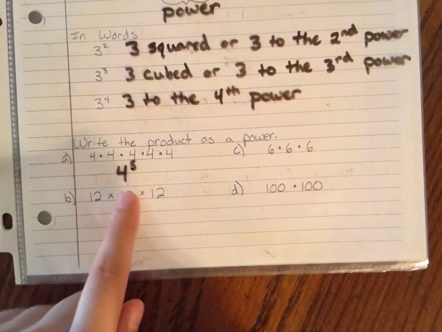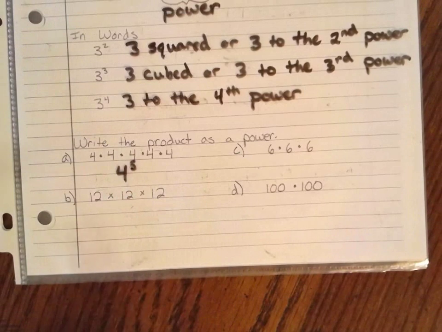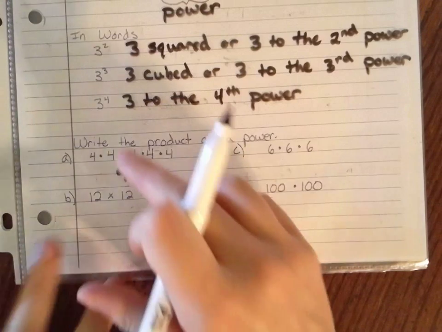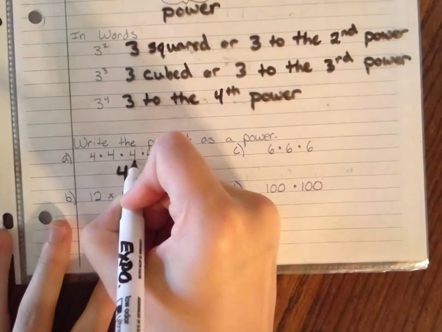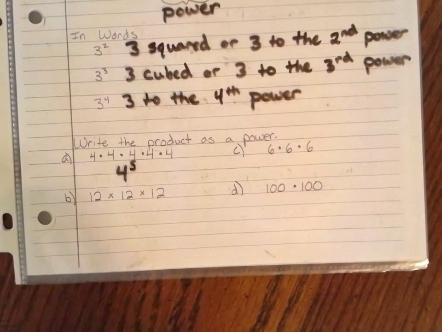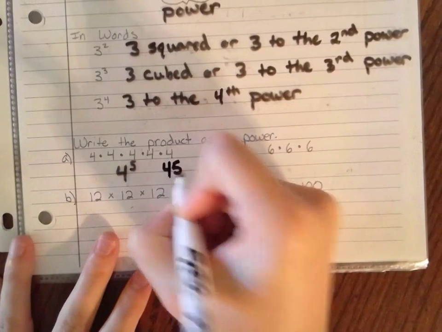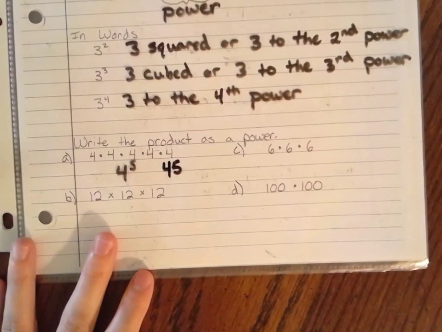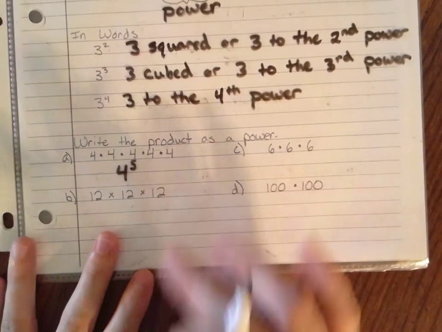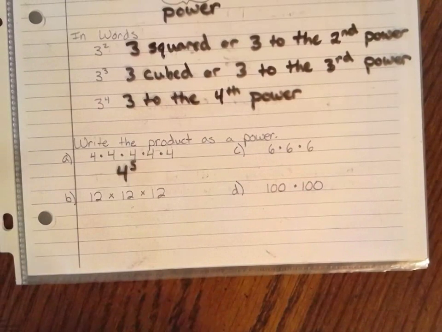Now, make sure you superscript it, meaning write it little and a little above the 4. I do not want to see this. That's 45. Be very, very precise in how you write your math.